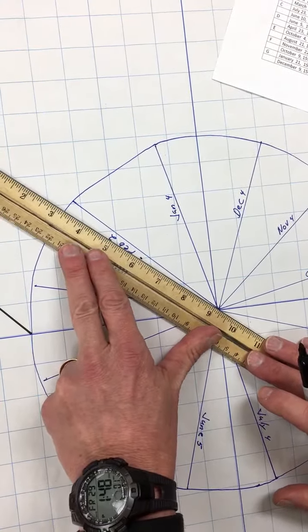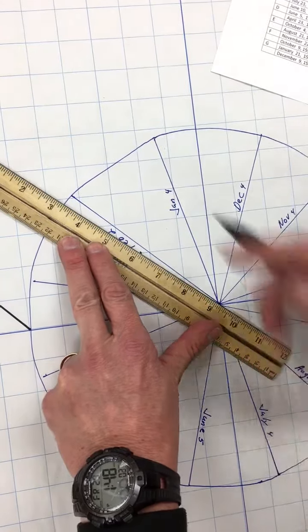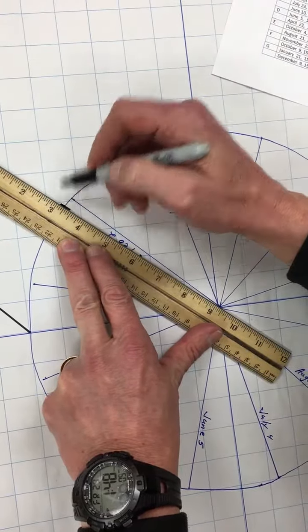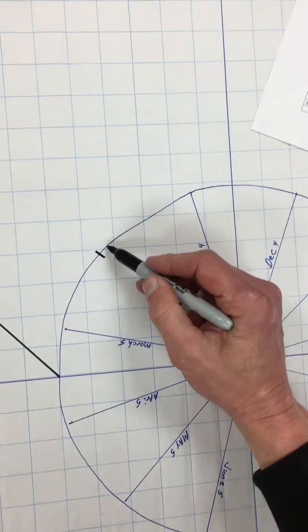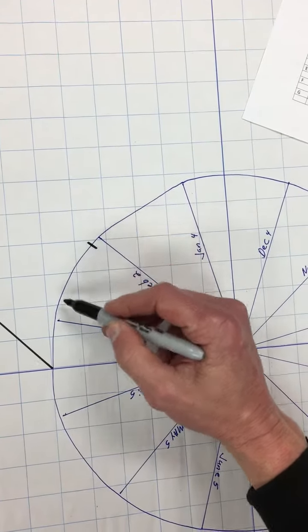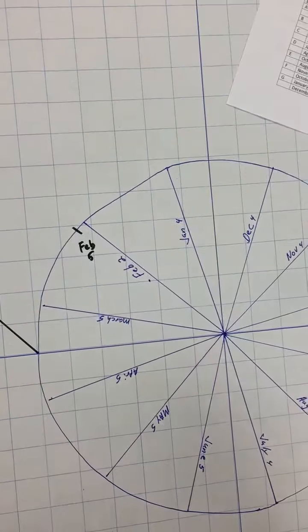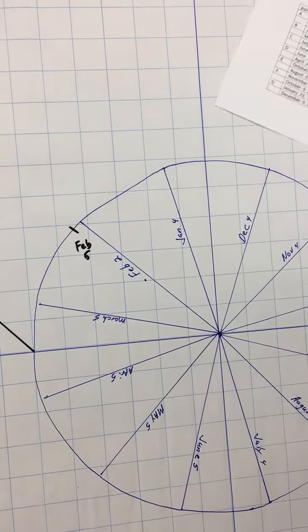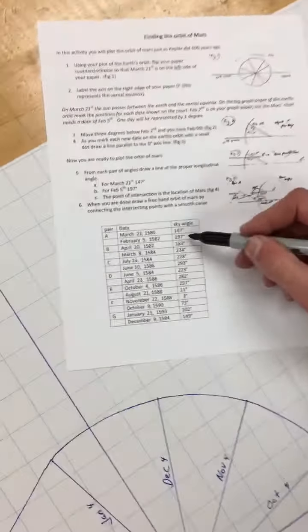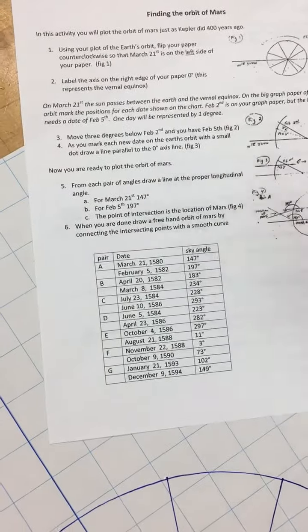So you go from the very center, and it would be right there. So every day we would go 1 more degree around the circle. So now we're on February 5th. And on February 5th, the angle that we would look into the sky is 197 degrees.